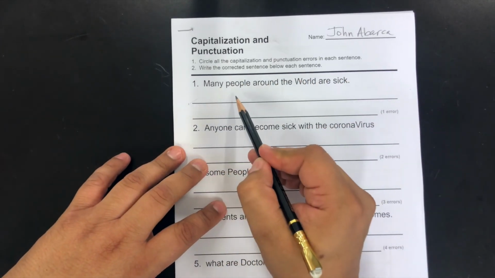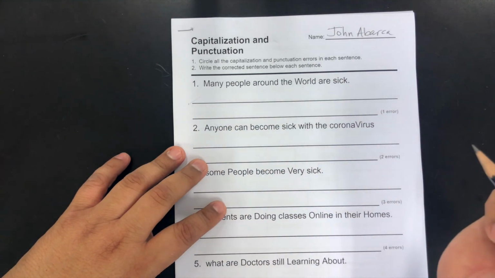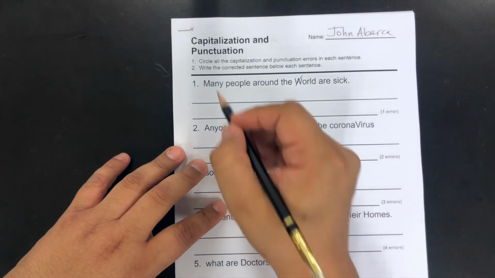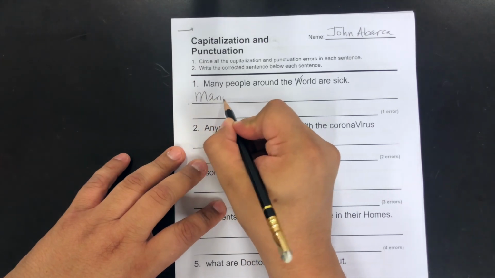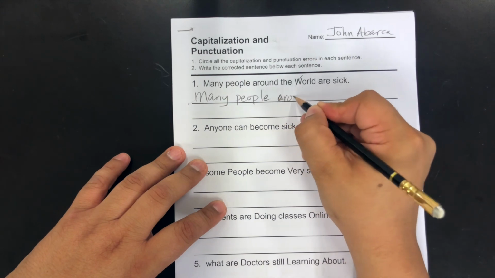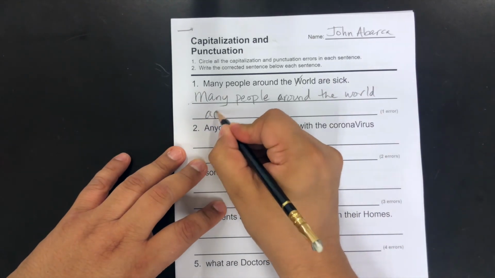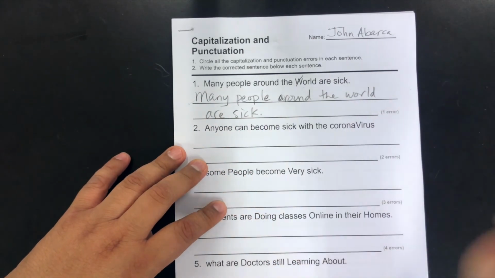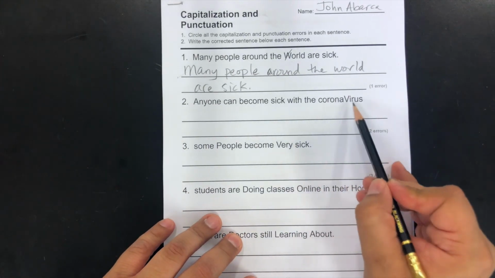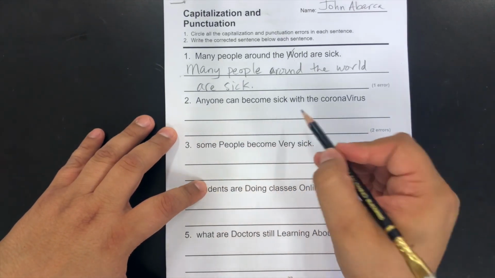So many people around the world are sick. So we're going to cross this one out and we're going to rewrite it. Many people around the world are sick. Number 2, anyone can become sick with the coronavirus. Anyone can become sick with the coronavirus.